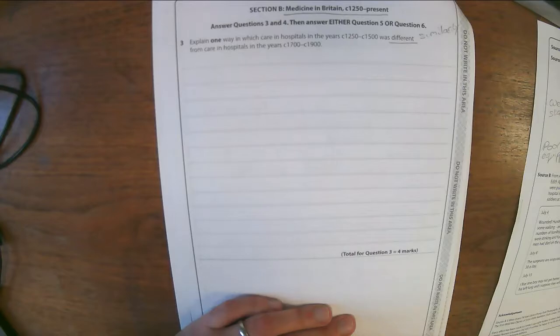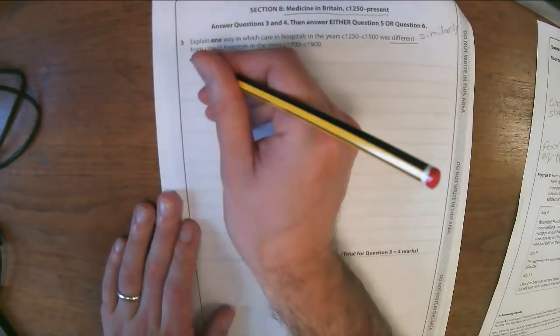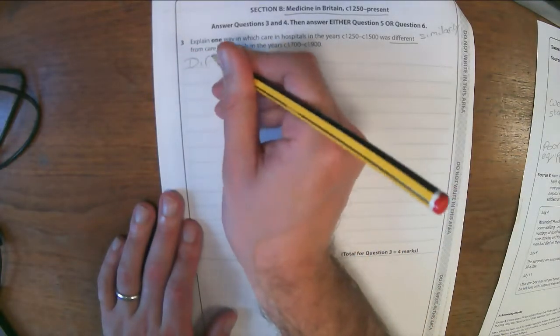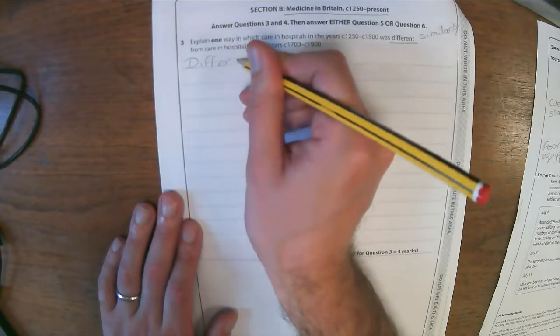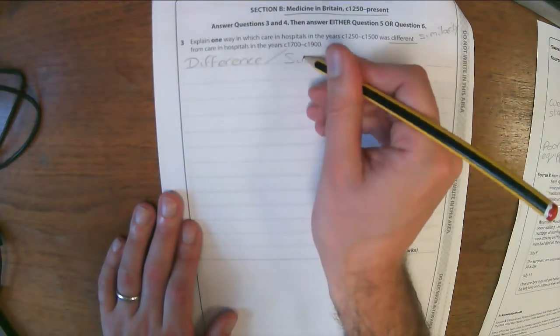And what you need to do for this particular question, it's always the same format. You need to provide a difference or similarity, whichever one it asks for.